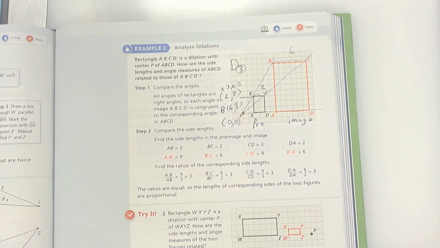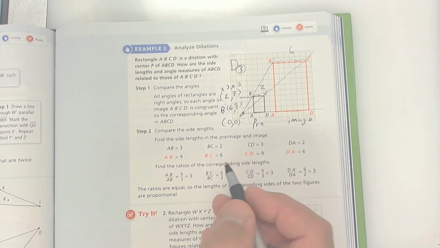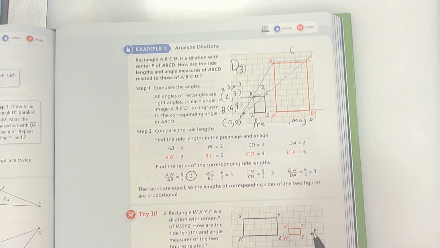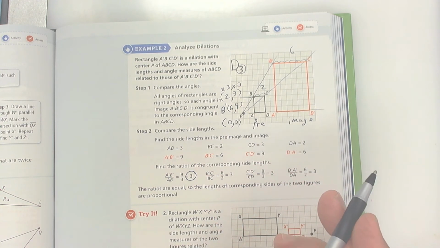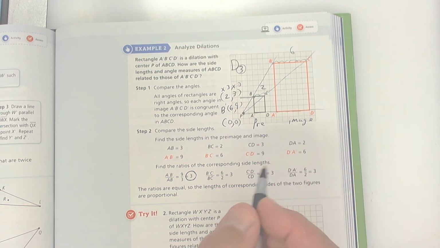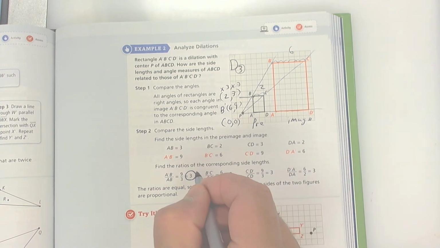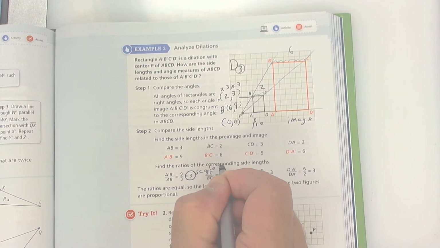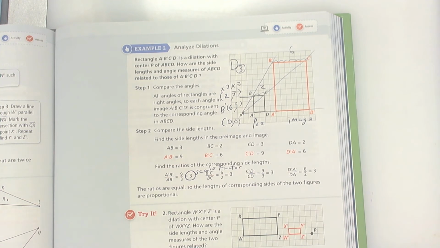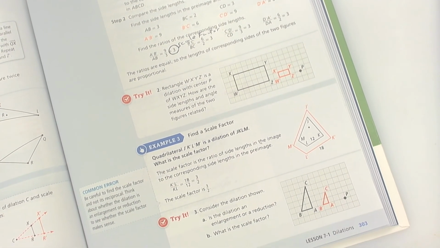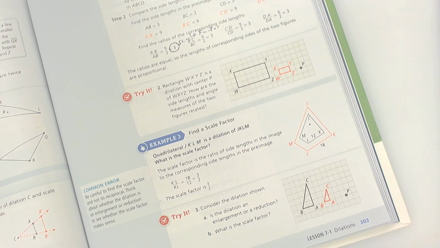That is an enlargement. And the scale factor right here is 3. Okay, so the dilation and the scale factor are pretty much synonymous here. So this is called your scale factor. Scale factor. Okay, so if it's a dilation of 3, you multiply each point by 3. You don't add. Let's take a look at example 3 here. All right, so let me think about this one.